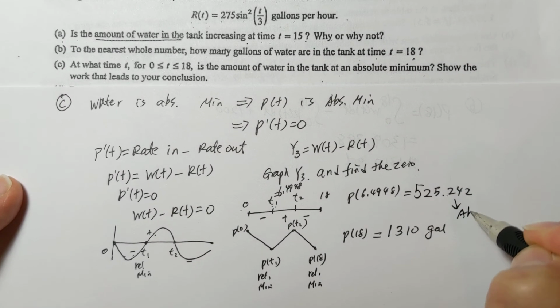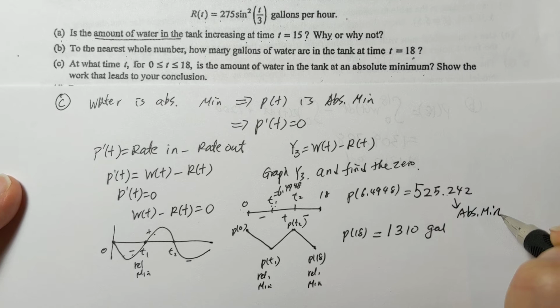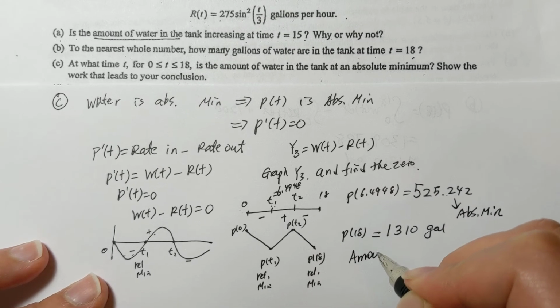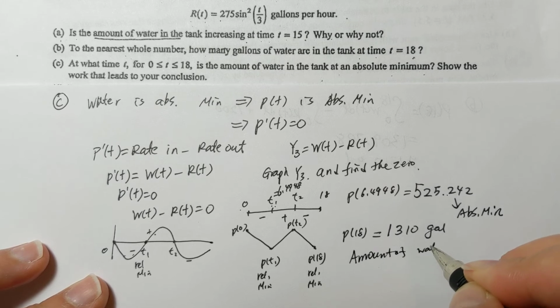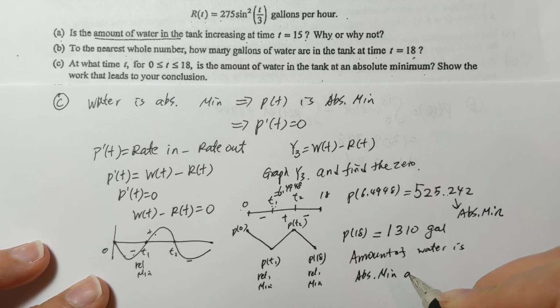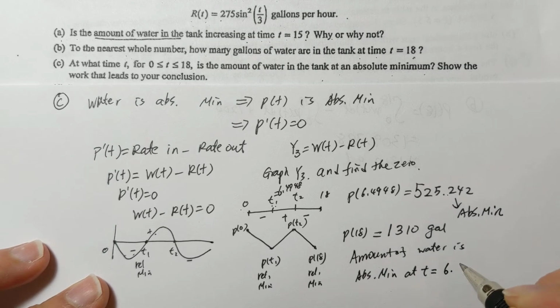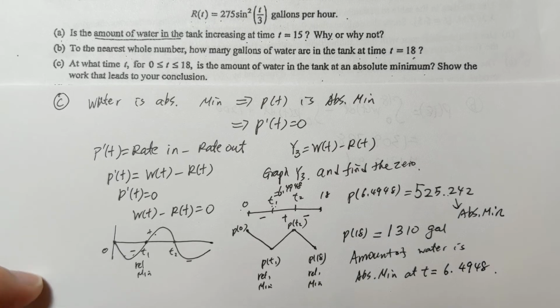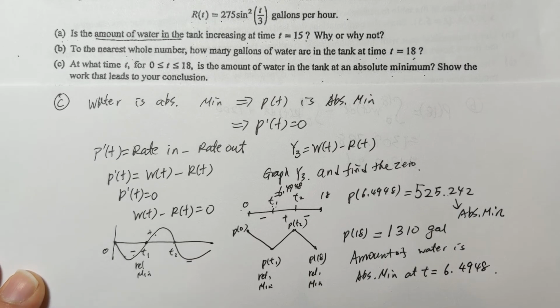So we got the absolute minimum at 6.4948. So the amount of water is at an absolute minimum at t equal to 6.4948. So we finished question part C.